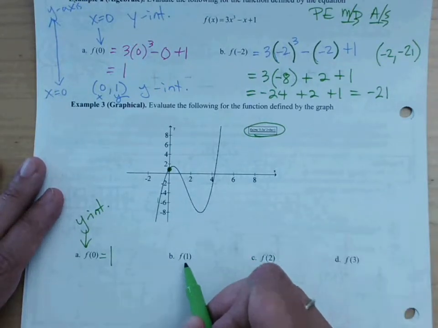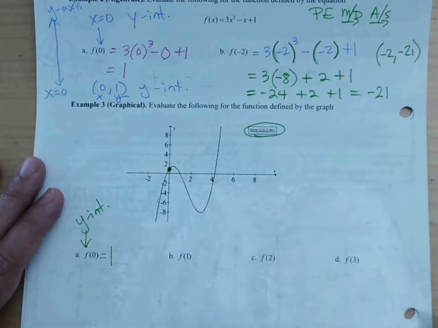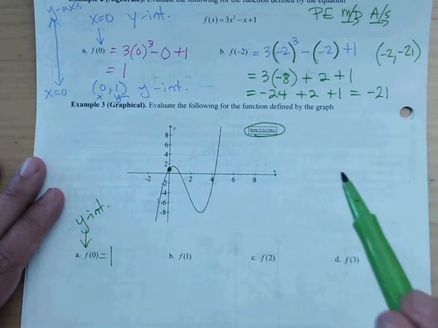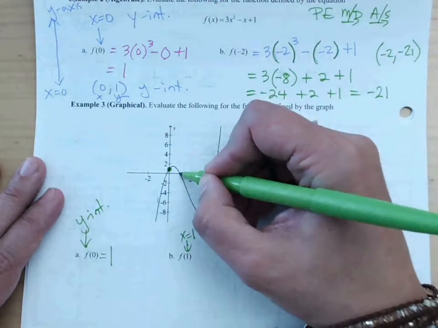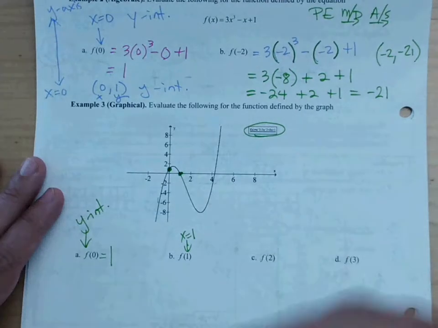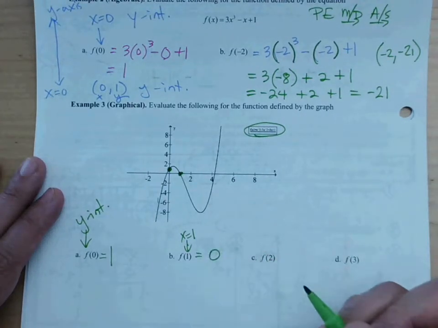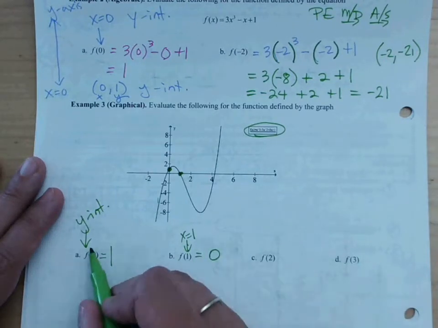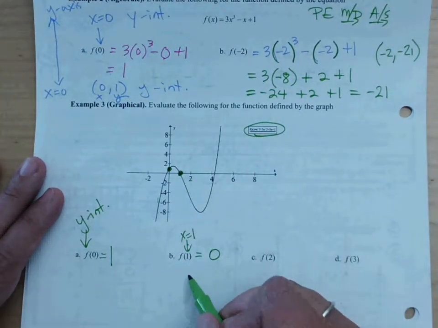Okay? F of 1 is equal to, how would I find f of 1? Where am I going to look for it? Yes, x equals 1. X equals 1 is right here, and that looks like 0, 1, 0. So since I got a y equals 0, what is this called? This one is the y-intercept because it's on the y-axis. This one is called the x-intercept.